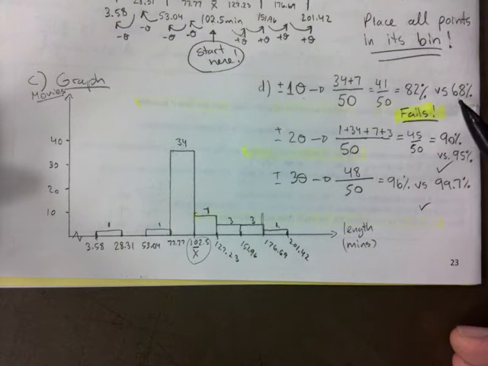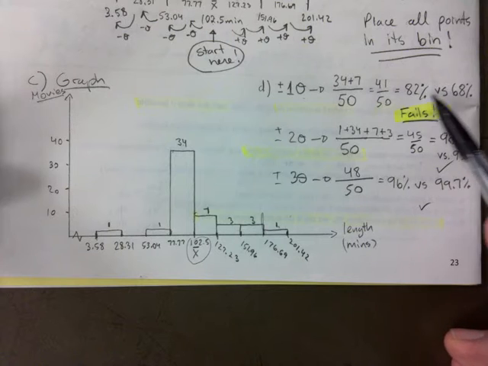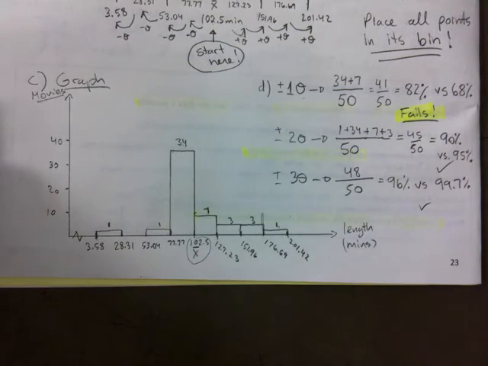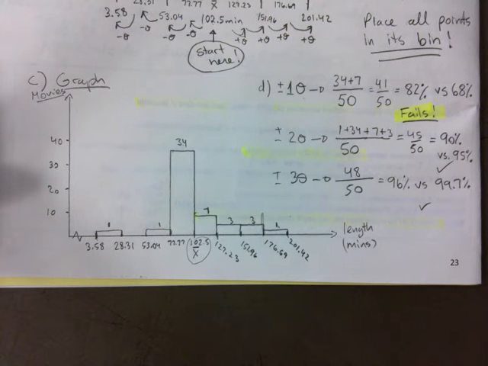But it fails here because it's off by more than 5%. So I wanted you to see one that doesn't work before you see one that does work. Because most of the time, most examples, I must say, do end up being normally distributed. That's the ones that you're going to see. Okay.